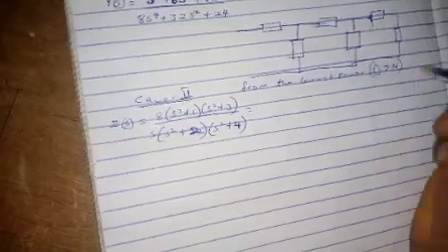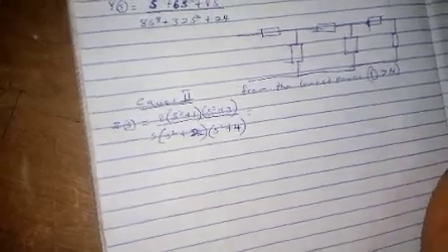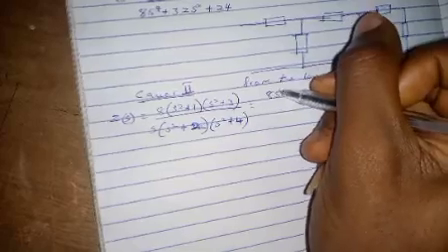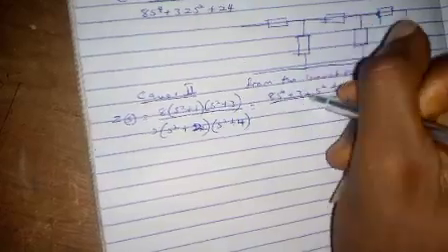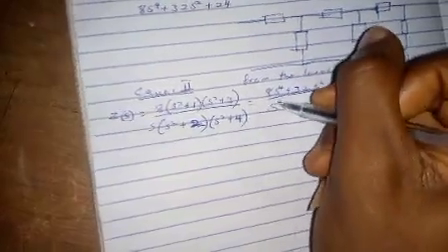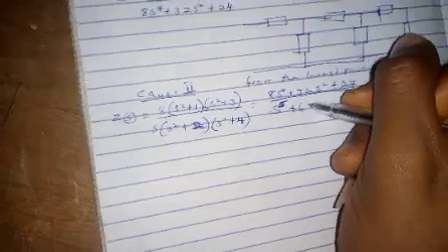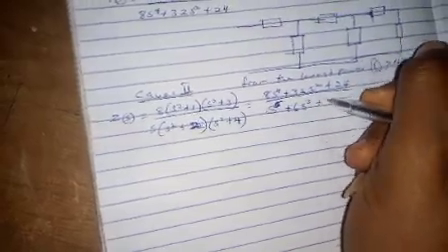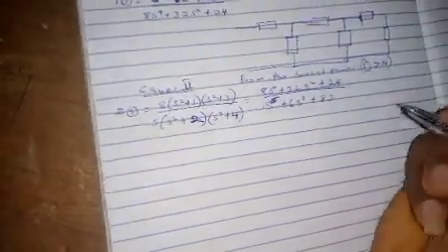The degree of the denominator must be greater than the degree of the numerator. What does that mean? If you expand this, you have 8s^4 plus 32s^2 plus 24 all over s^5 plus 6s^3 plus 8s.